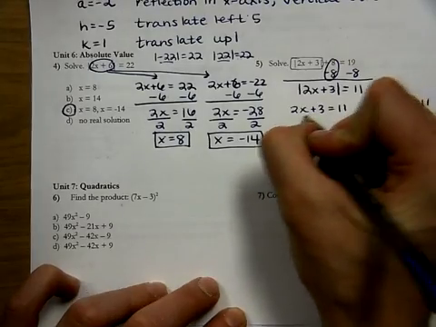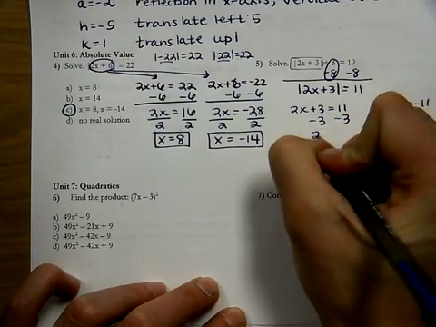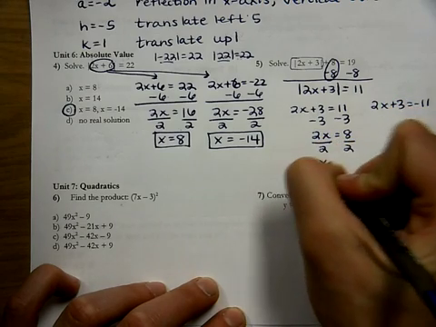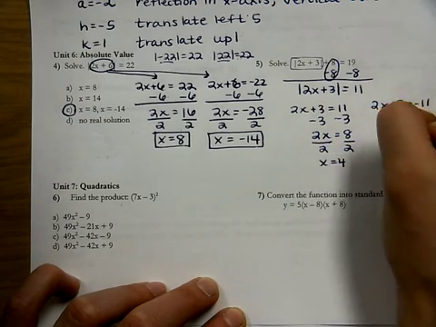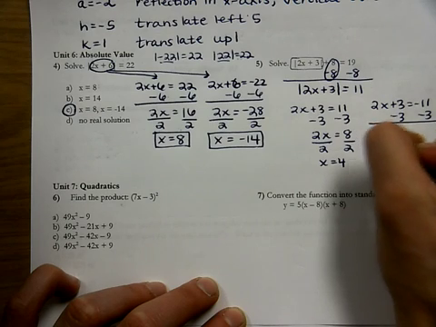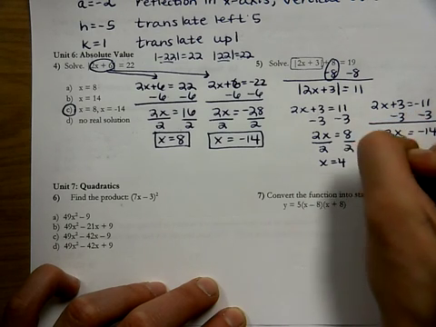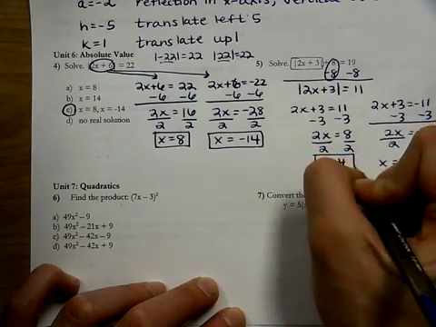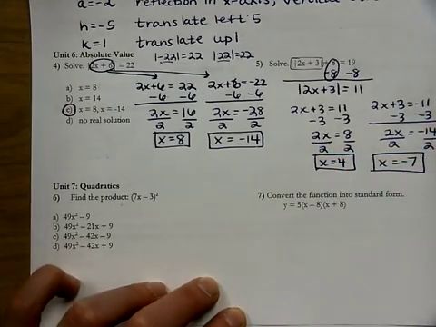and get 11. So I then subtract 3 from both sides, and I get 2x is equal to 8. Divide by 2, I get x equals 4. When I subtract 3 over here, I get 2x equals negative 14. And now when I divide by 2, I get x equals negative 7. So this equation has two solutions.